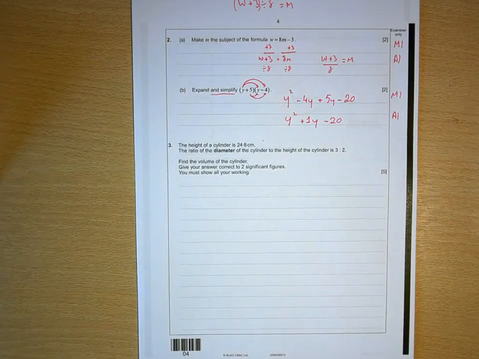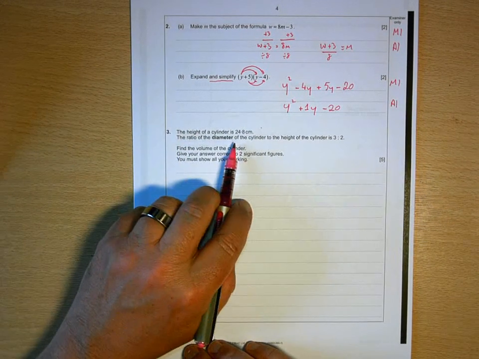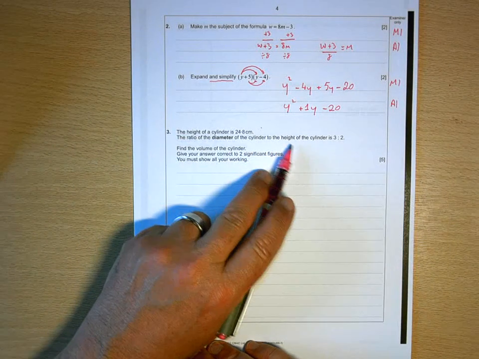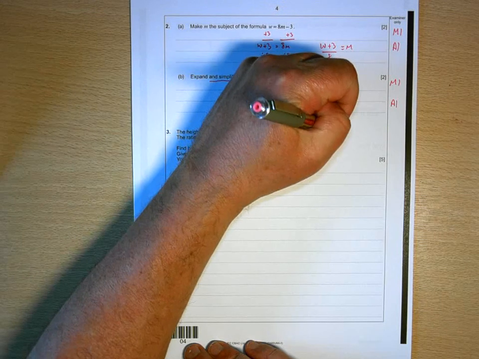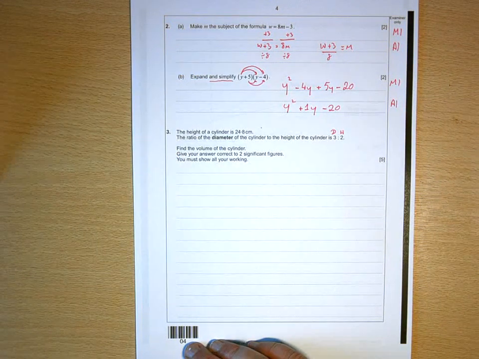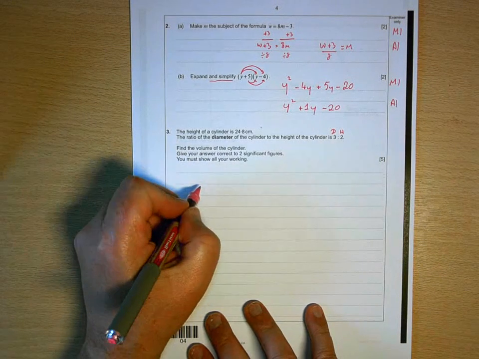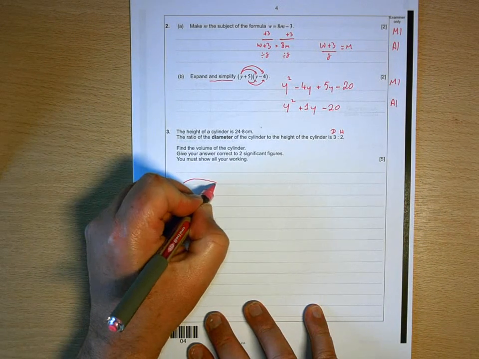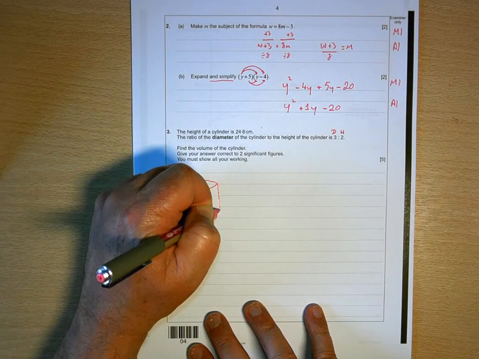Question 3. The height of a cylinder is 24.8 centimeters. The ratio of the diameter of the cylinder to the height of the cylinder is 3 to 2. So diameter to height. And we want to work out the volume of the cylinder. So the first thing I'm going to do is just draw a little sketch of the cylinder. So cylinder is a prism with a circular face.